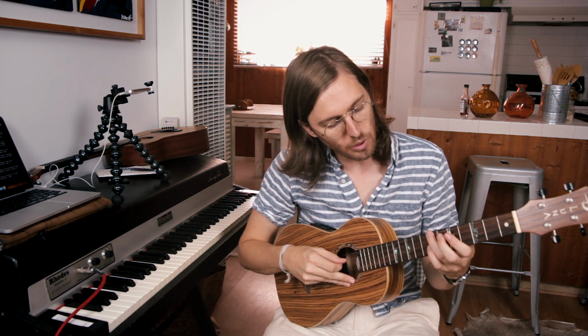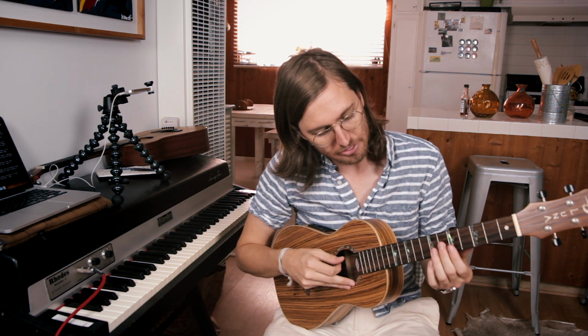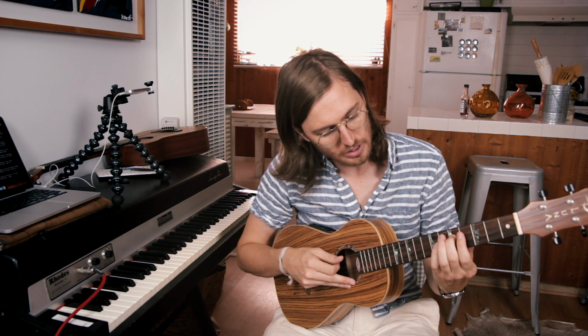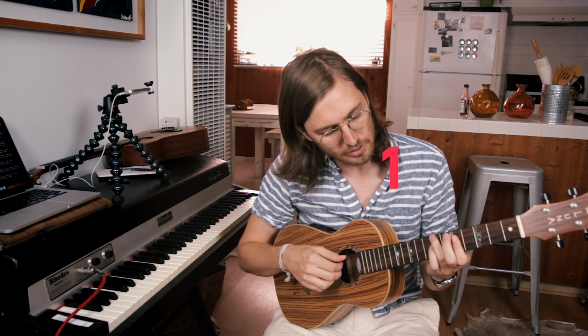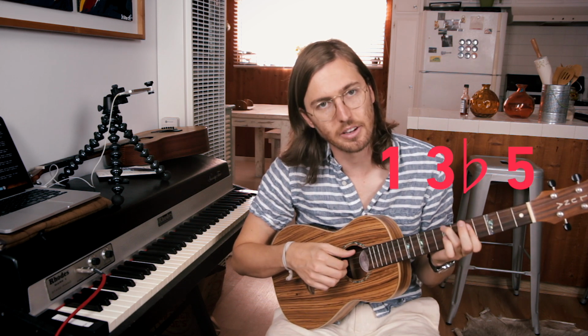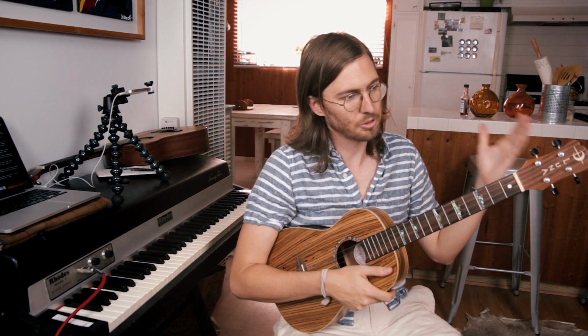But wait, we want to make a minor chord, so how do we turn a major chord into a minor chord? That's right, we flatten the third note. So we have the 1, the 3, and the 5, and we flatten the third note to here, and now we have the 1, the flat 3, and the 5, D minor. Oh man, it just got super sad. So now we have the ability to build our own minor and major chords from scratch on the ukulele.